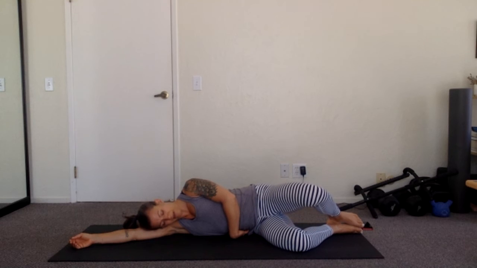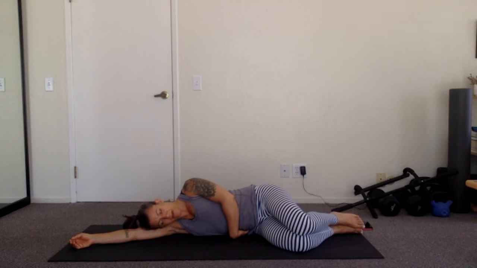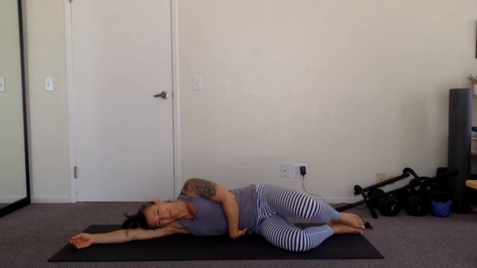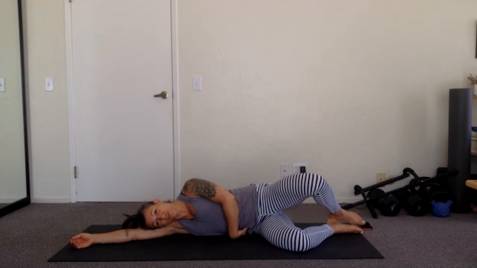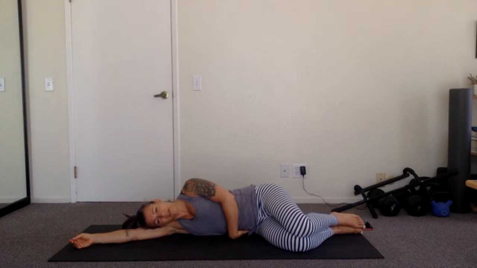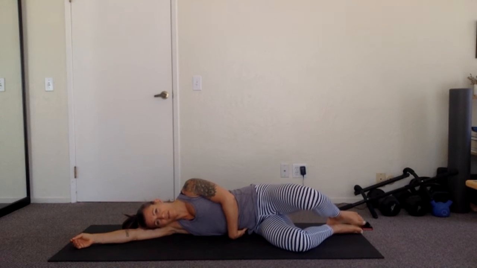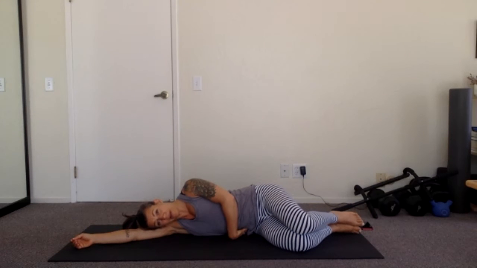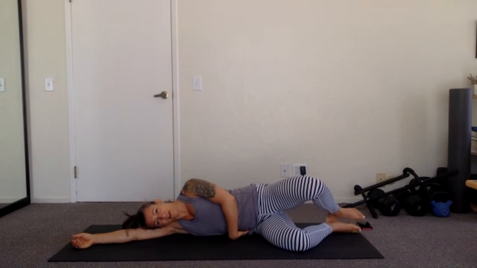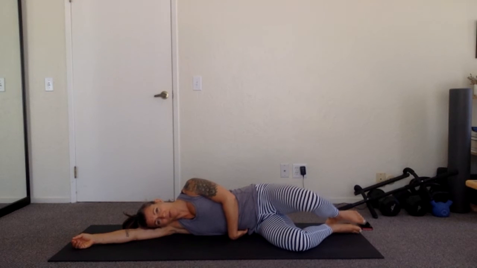Just exploring this movement. Don't have any judgments about whether you feel like you're doing it well or right. There is no right or wrong. There's just exploring, and figuring out where your body is and where you want your body to go. But that's all, right? There is no right or wrong movement.